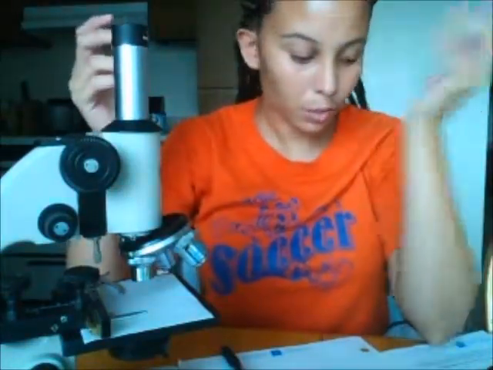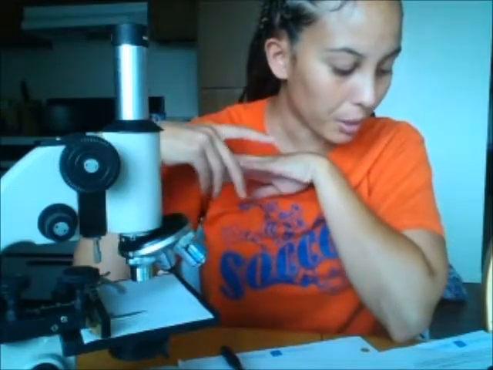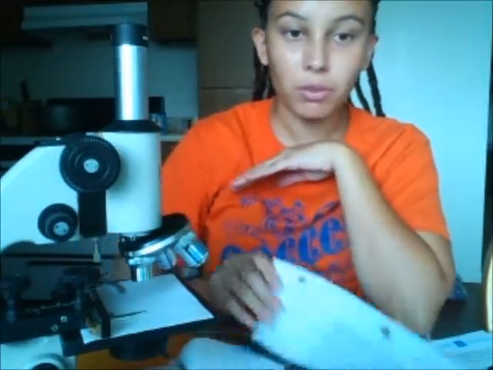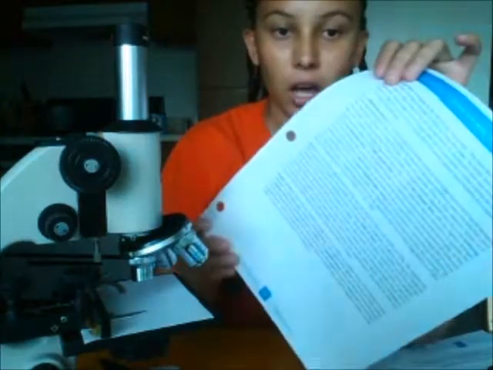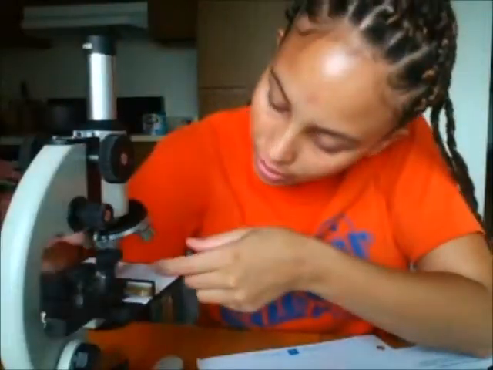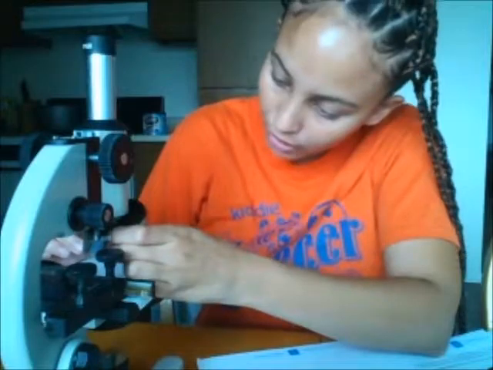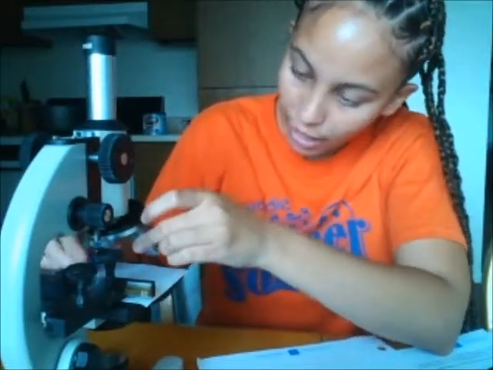Okay, so it says to determine which of the objective lenses is the scanning power, the low power, and the high power. While reading off of our instructions prior to the exercise, it says that the scanning power is the lowest power. So that would be this one, which is colored green. It has an objective power, a total magnification of 4x.